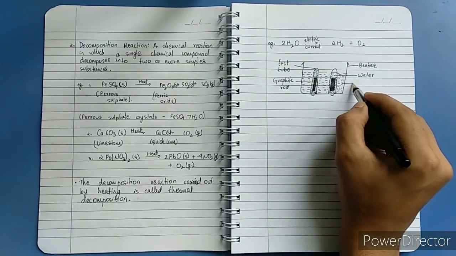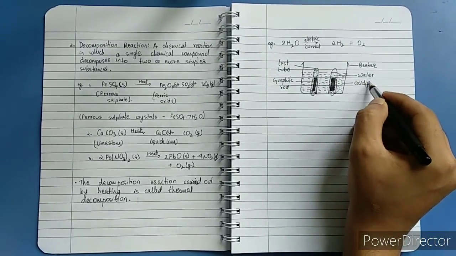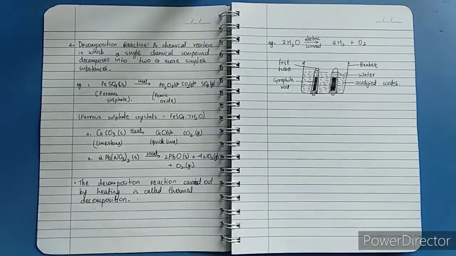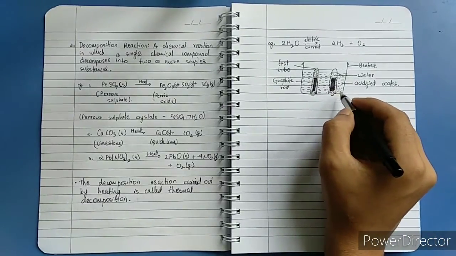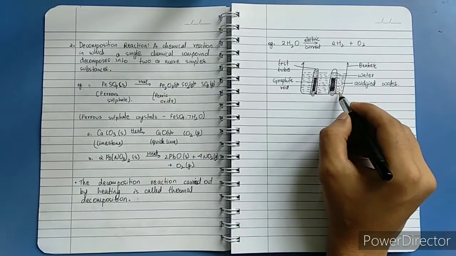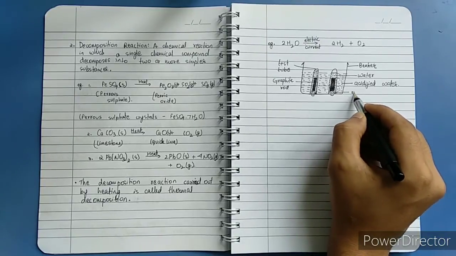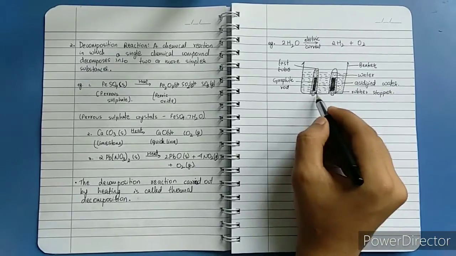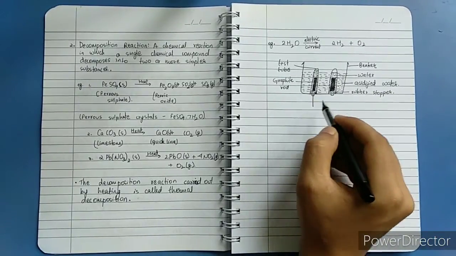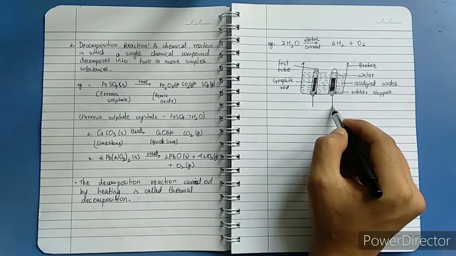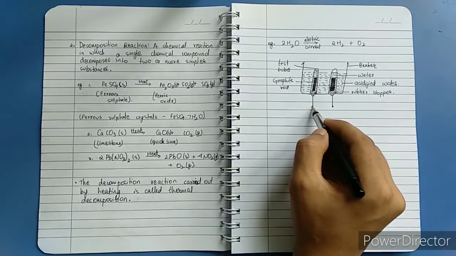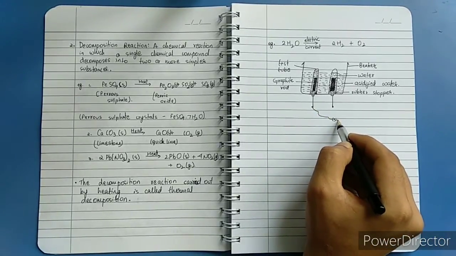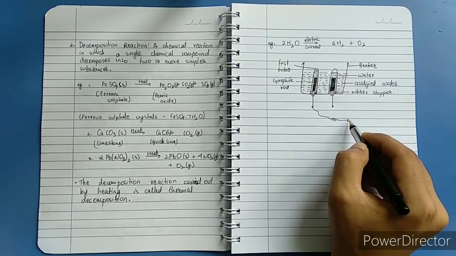So here we have acidified water. Now there is a rubber stopper over here so that the water doesn't come out of the hole that is there at the bottom. So this is a rubber stopper, and through this one we are connecting basically a battery.